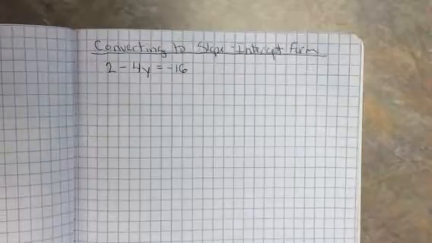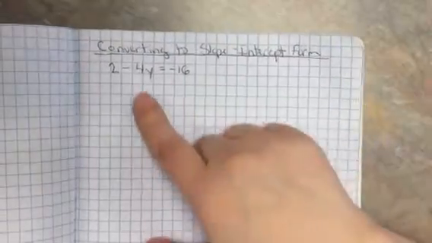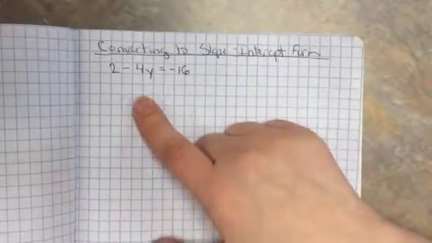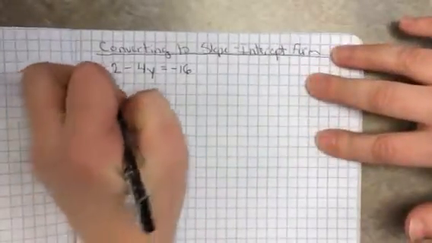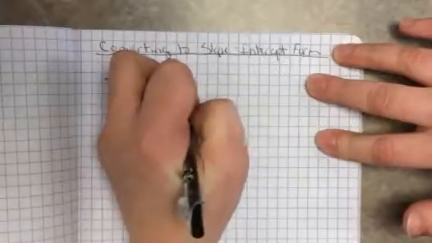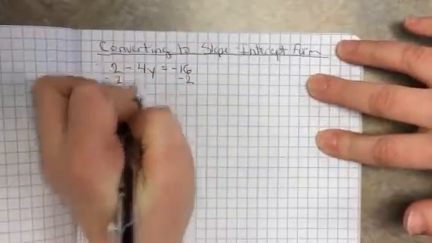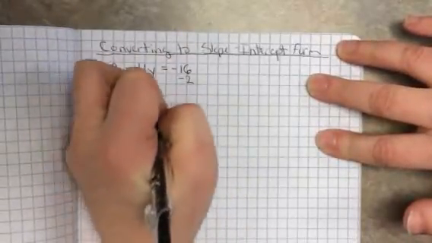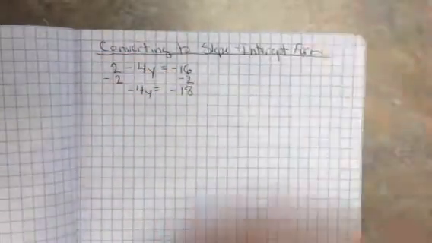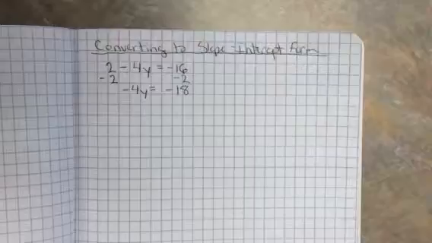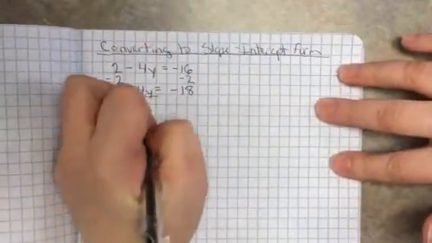So let's see. Trinity, what would the first step be in this two-step equation if I wanted to solve it? Okay, so subtract 2 from both sides. Don't forget the negative stays with the 4. So negative 4y equals negative 16 minus 2, which is negative 18. Now what? Divide everything by negative 4.